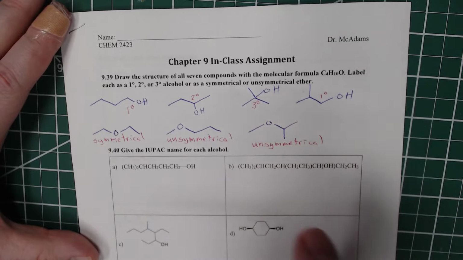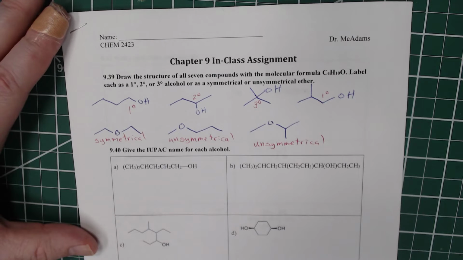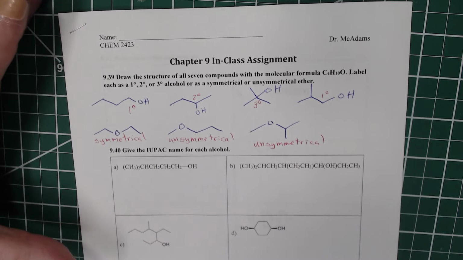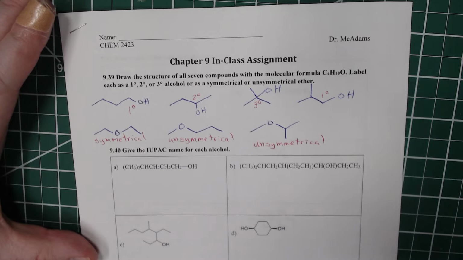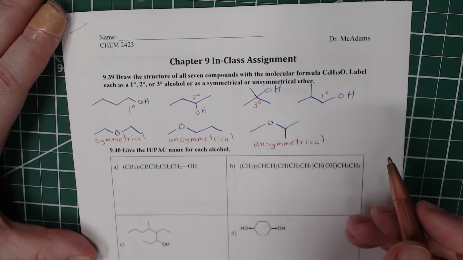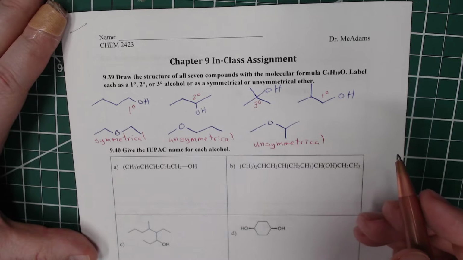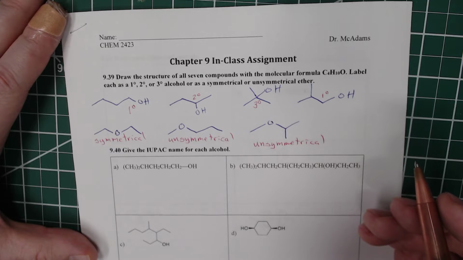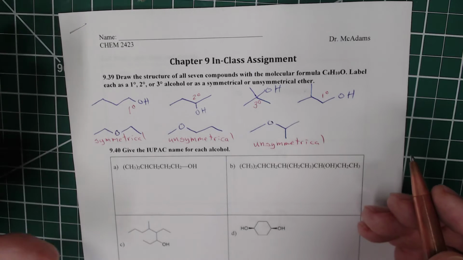All right, so there we go. That is our 7 compounds. Those are the only possibilities. If you think you can think of another one, you should ask me about that in office hours or send me an email. Those are the only 7 I can come up with.